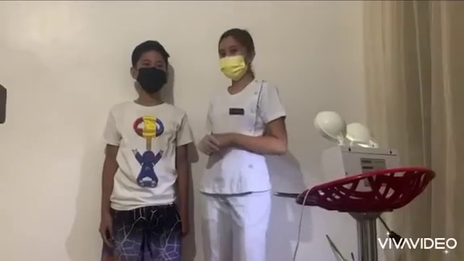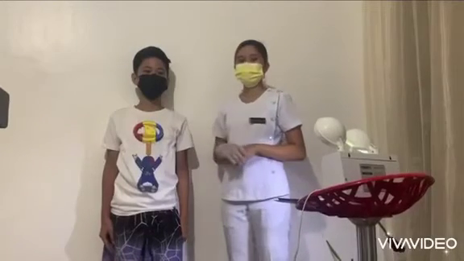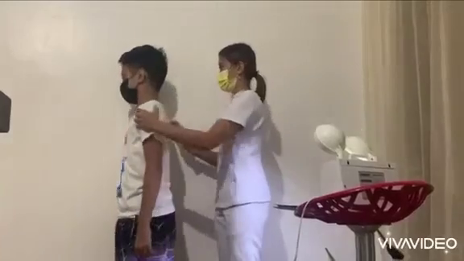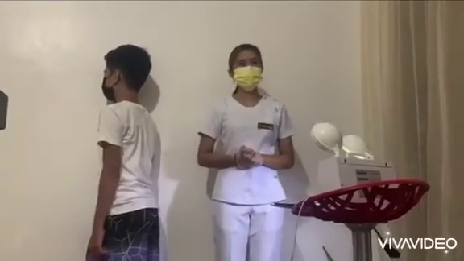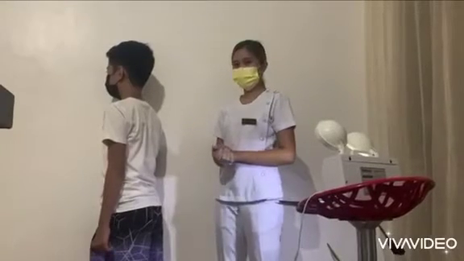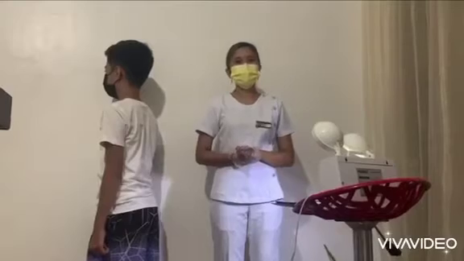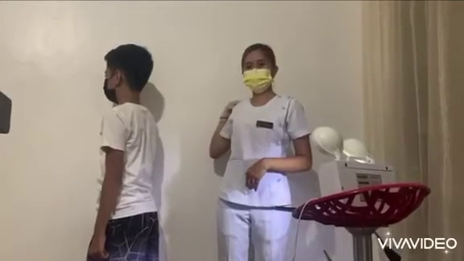Remember that the scapula is not straight across the back, it's angled, right? So what we're trying to do here is look for dislocation. It's very common for people to throw their shoulder out of joint, and that's dislocating the shoulder. The shoulder can dislocate anteriorly or posteriorly.